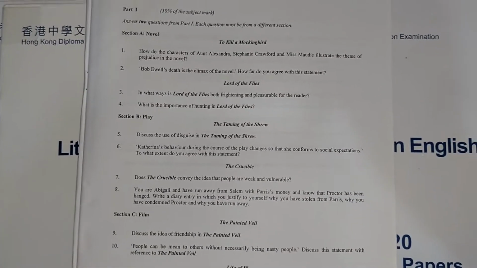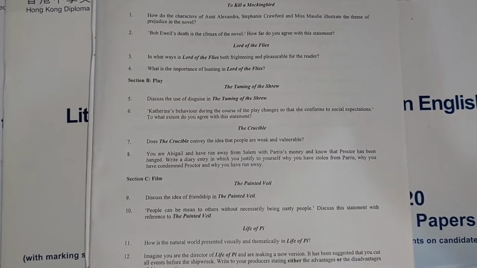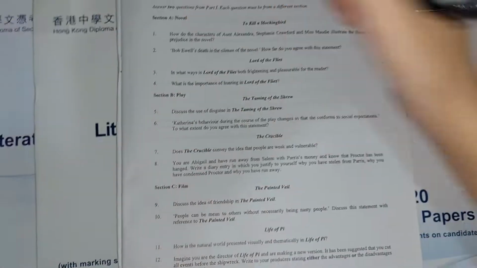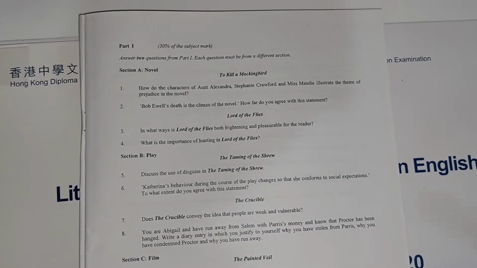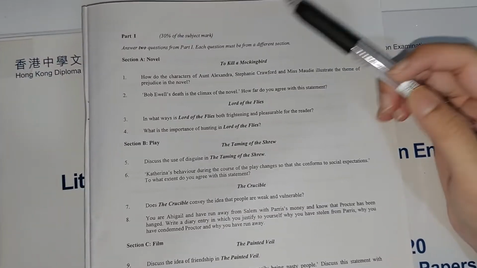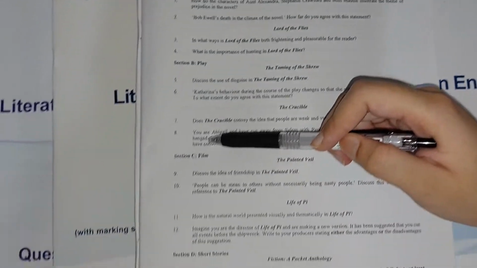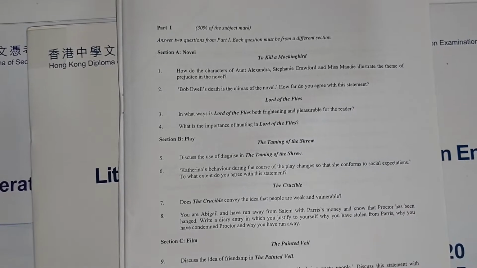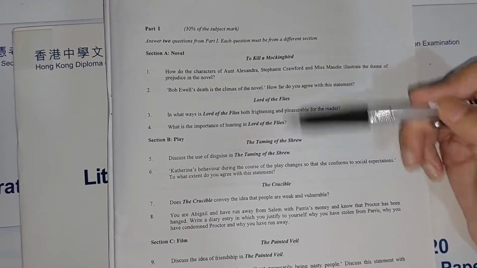So today I quickly want to show you the structure of the examination, which I think is very, very important. So this is the idea of how paper 1 looks like. Again, as you probably know from my previous videos, I've mentioned how a novel, a play, a film, as well as a short story will give you 2 different options. And for every option, it's your teacher who will decide for you.